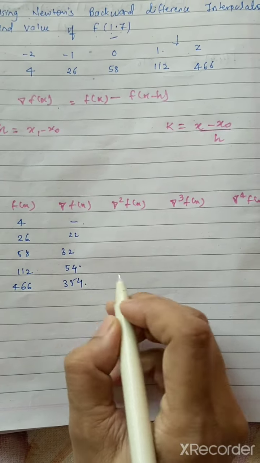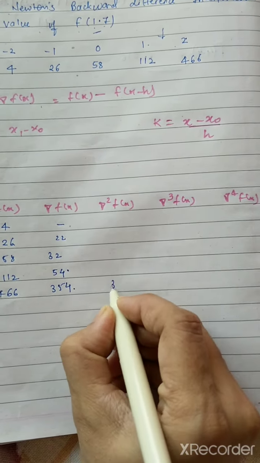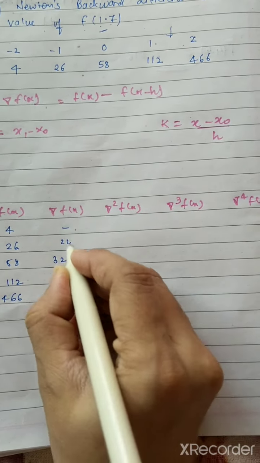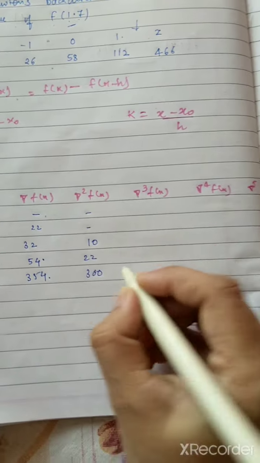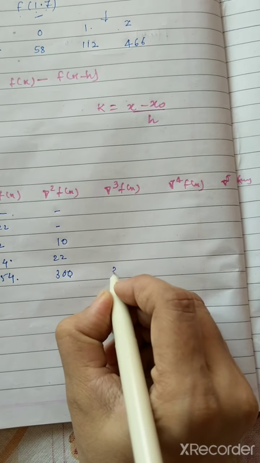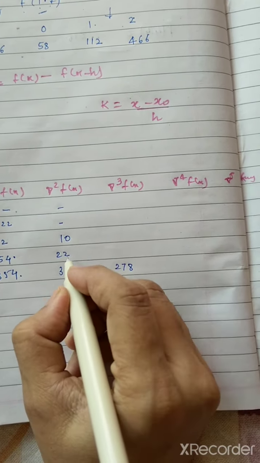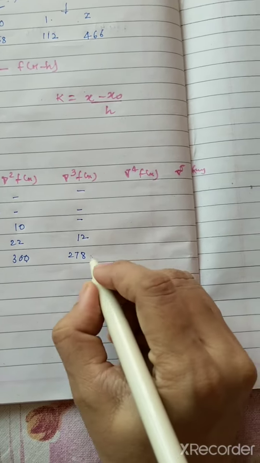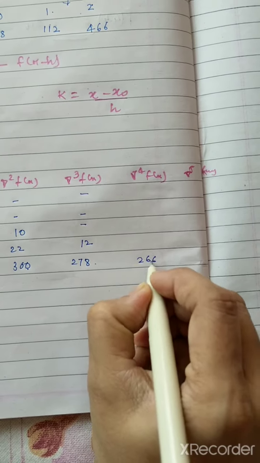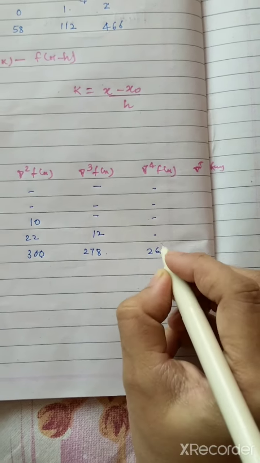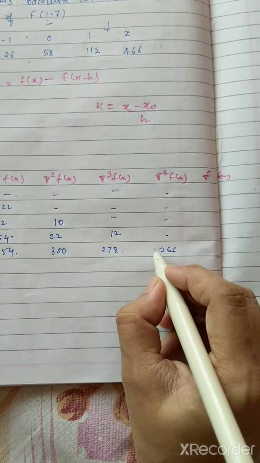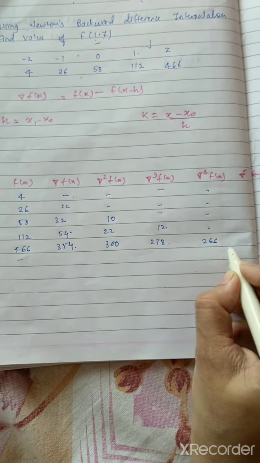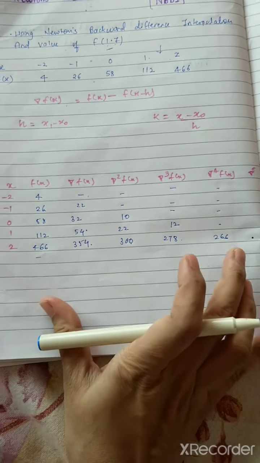Next, this minus this will come 300. 54 minus 32 is 22. 300 minus 22 is 278. 22 minus 10 is 12. This will come a dash. This minus this will come 266. Here we are not getting the last column as 0, but we are getting only one element in the last column. So we'll stop here because we don't have any element to subtract from.